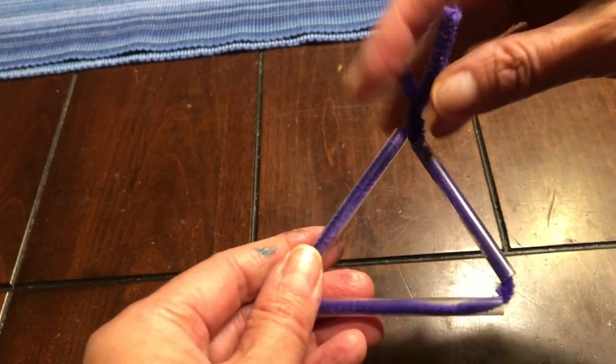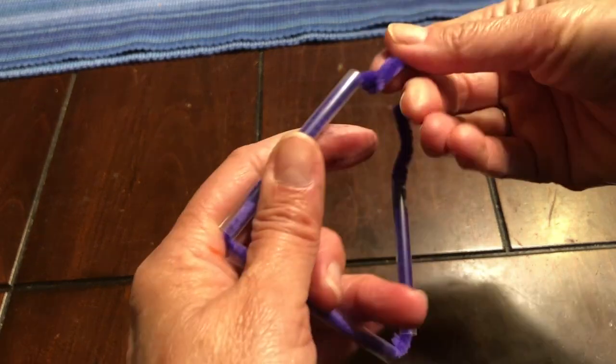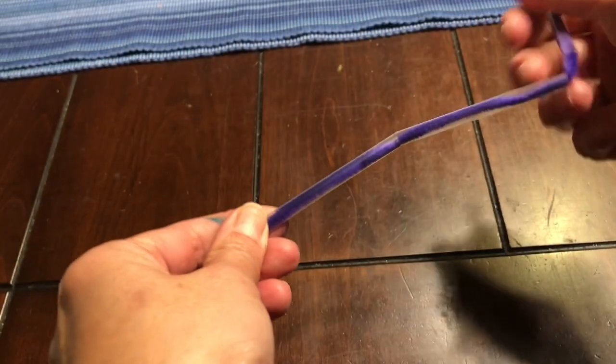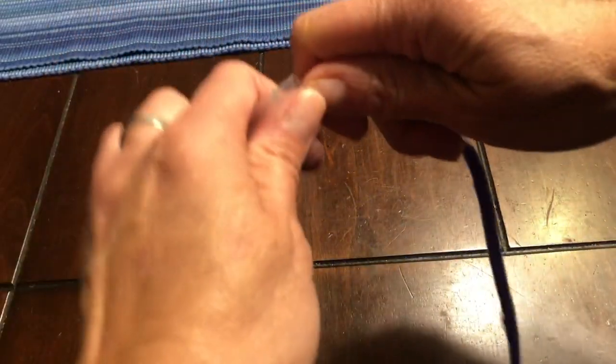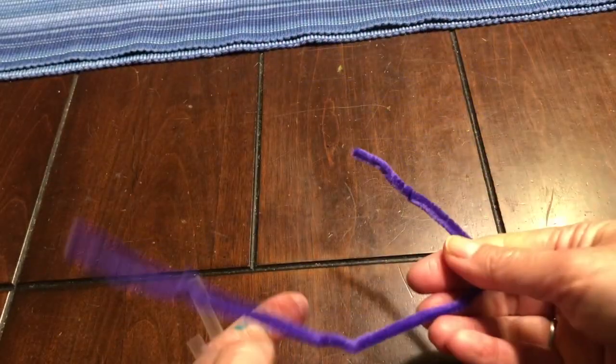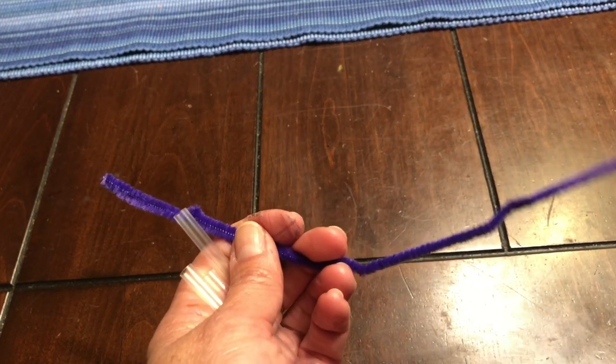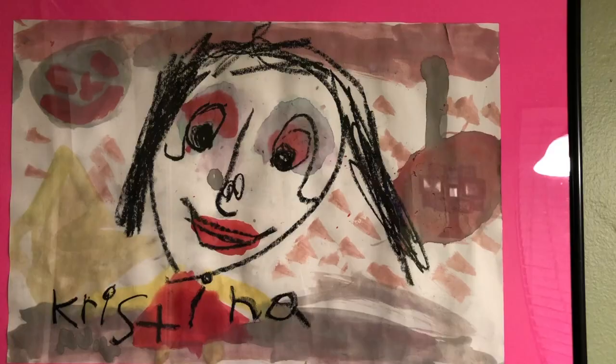Okay, boys and girls, now that we finished using our triangle for our artwork, I need you to just take it apart, just twist it, take out the straws, and save the straws in the pipe cleaner because we might use it again for another science experiment. So go ahead and put that back in your science bag.